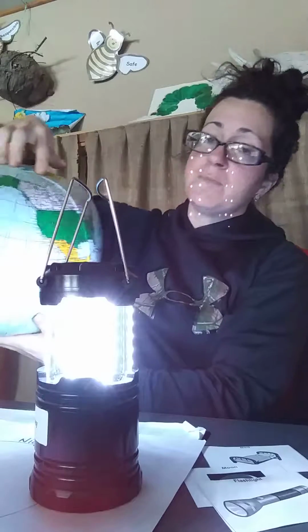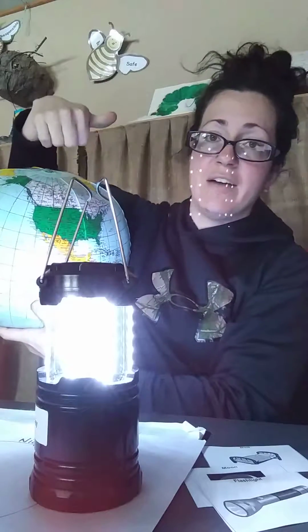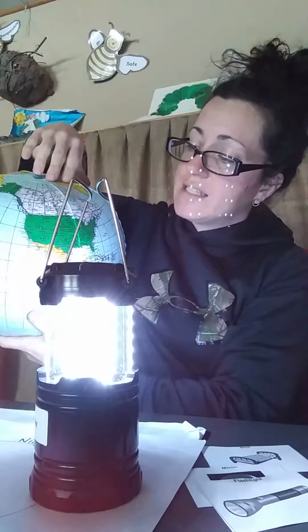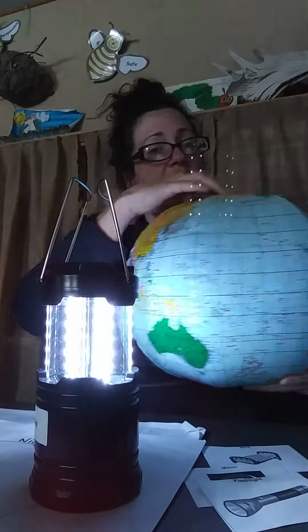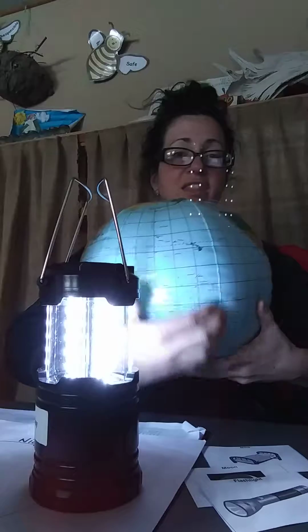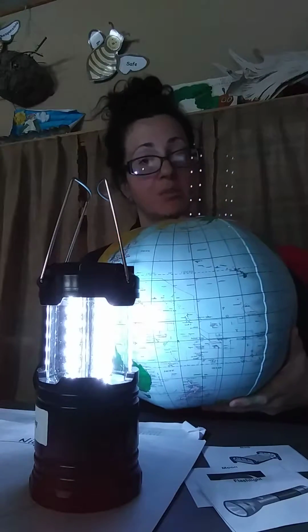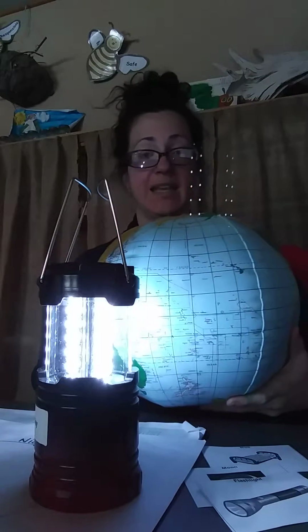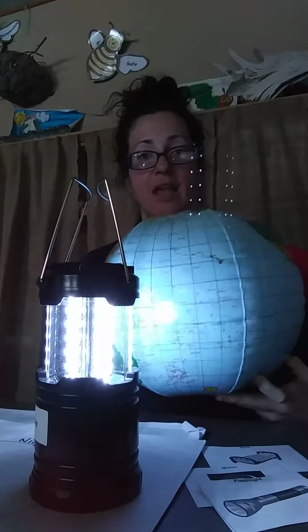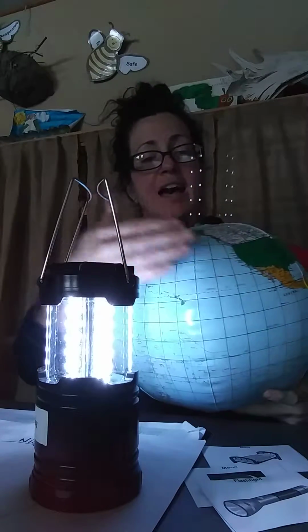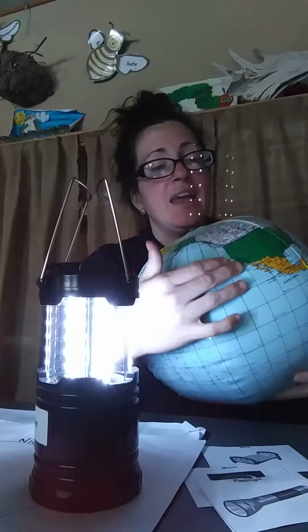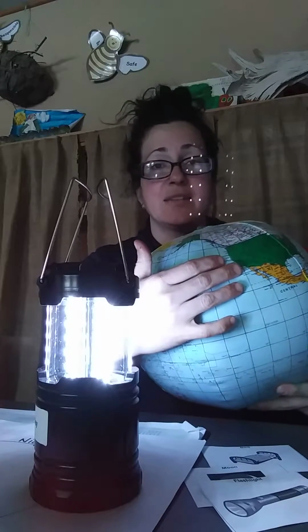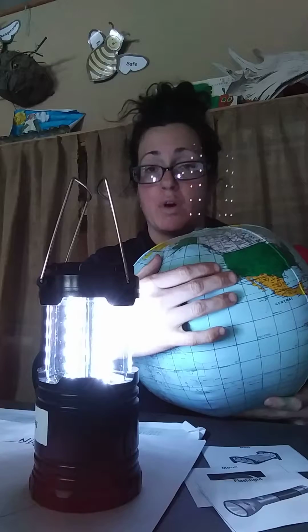So sometimes our community of Libby is pointed towards the sun, but as it spins around, you can see our community is over here in the shadow, not pointing towards the sun, which means it is nighttime. As it turns a little bit closer, a tiny bit of sun gets towards our community. That would be sunrise. Sunrise is in the morning.